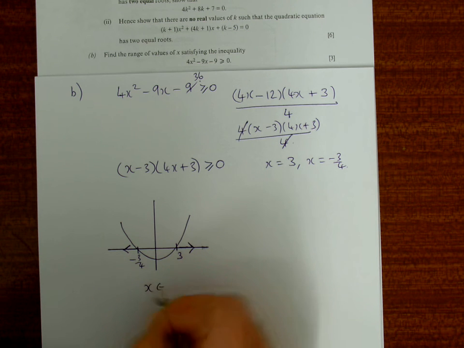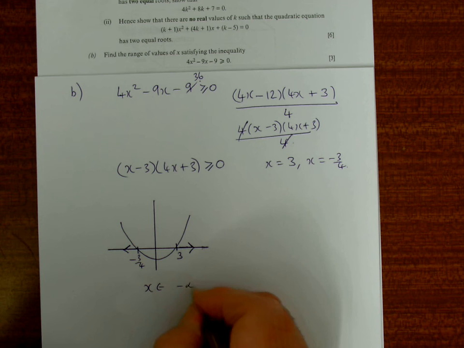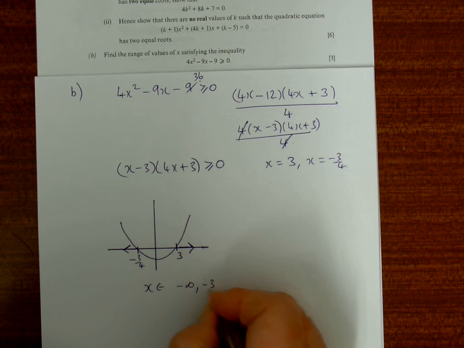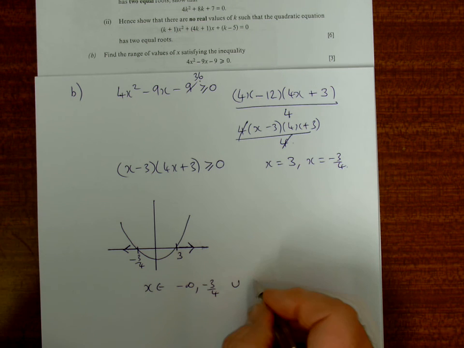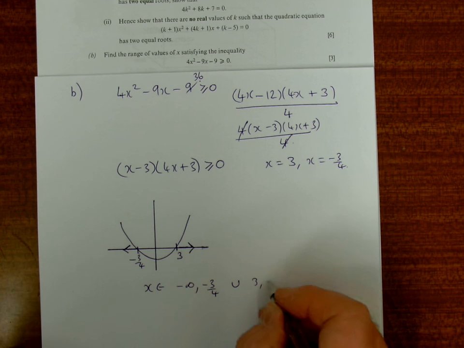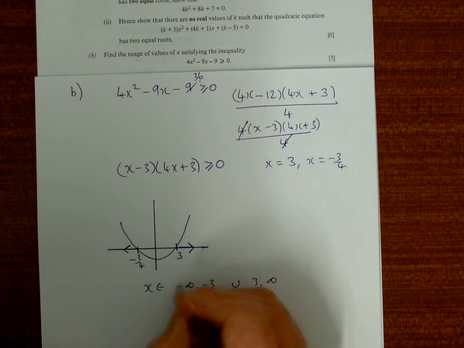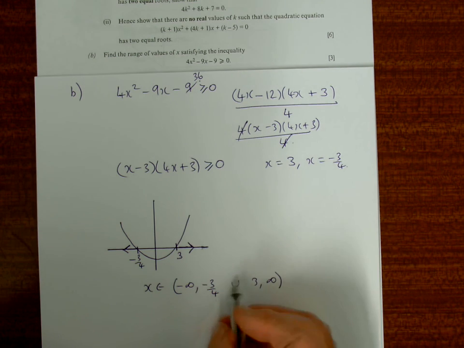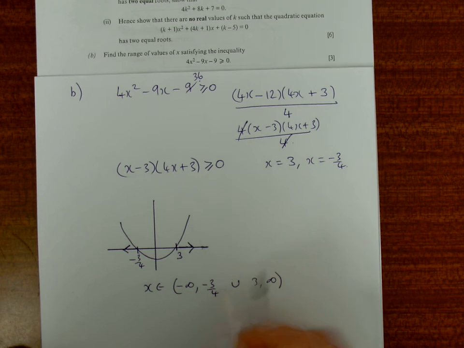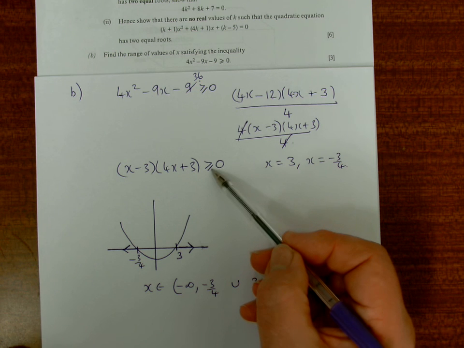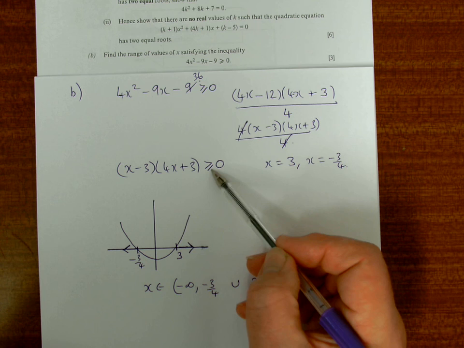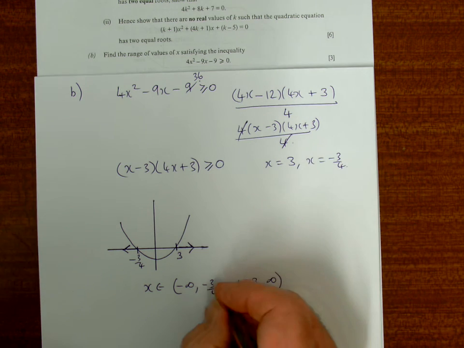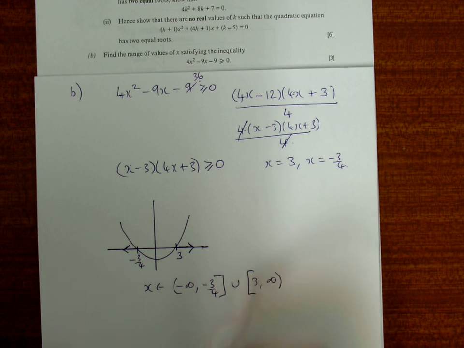So the solution is going to be from minus infinity up to minus 3/4, joined with from 3 all the way up to infinity. Now infinities always have a round bracket, and to decide whether I get a round or square bracket, I go back to the inequality. Because this is greater than or equal to, it can take the key values, so that has a square bracket on the key values.